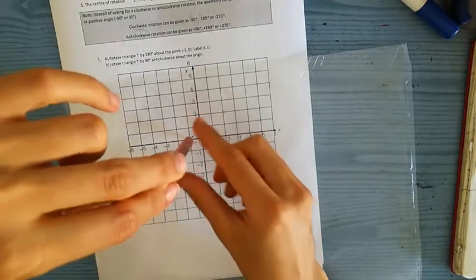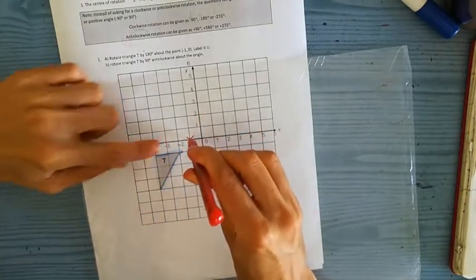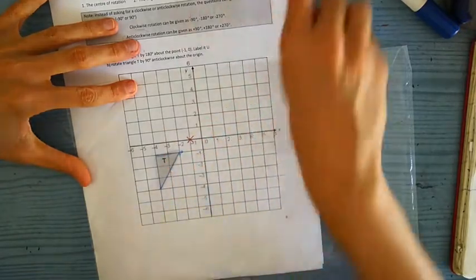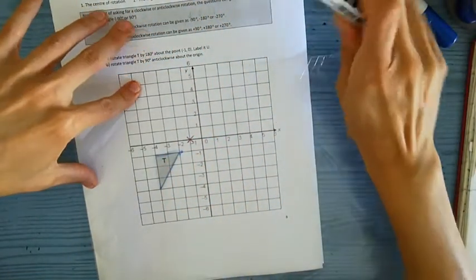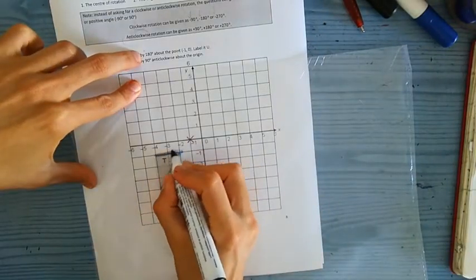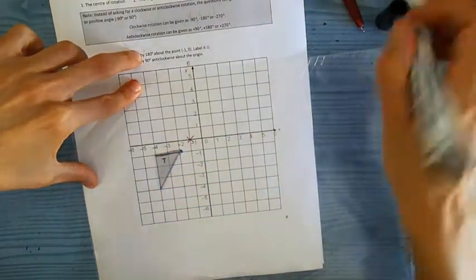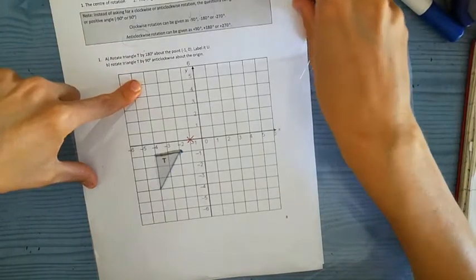So if you notice, let's go with this line. Let me mark it with a black, because I have to rotate it 90 degrees, and I'm going to go against the clock. So let's start.